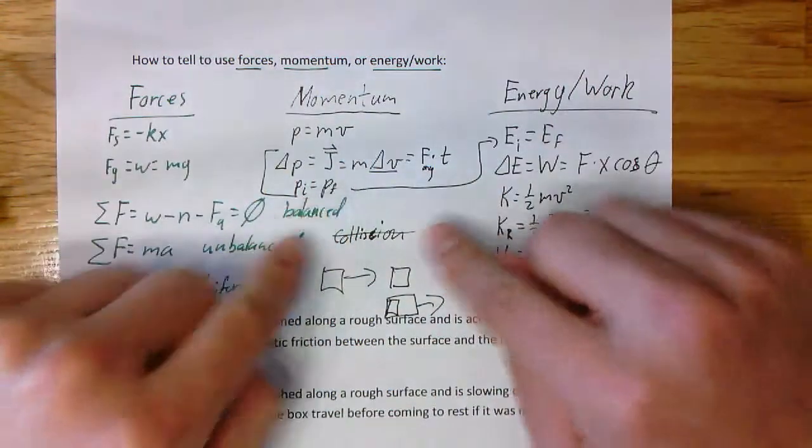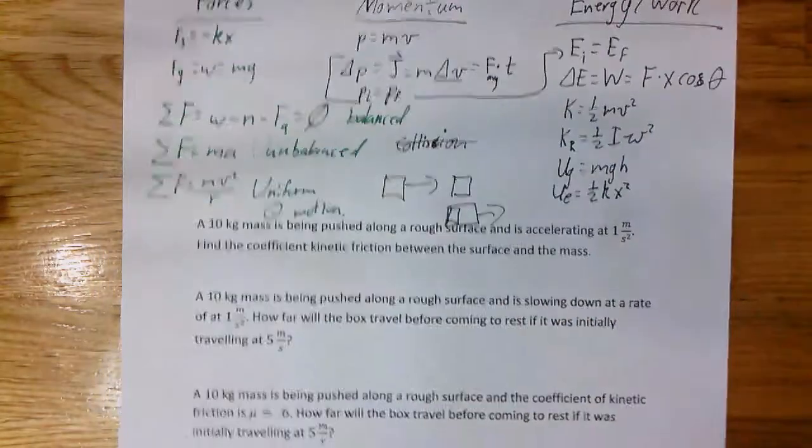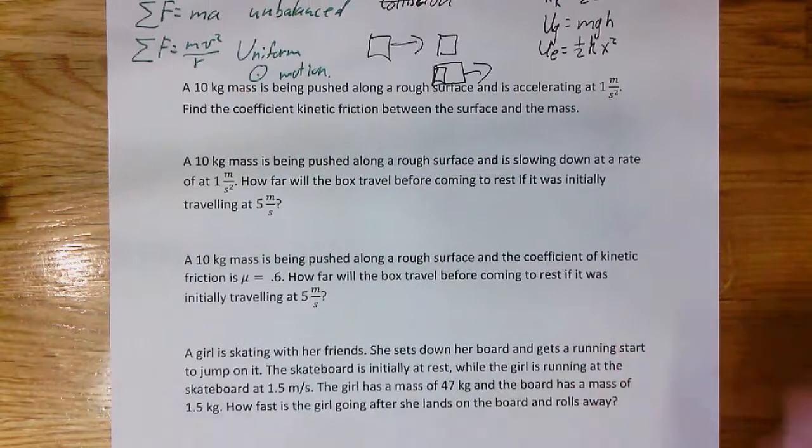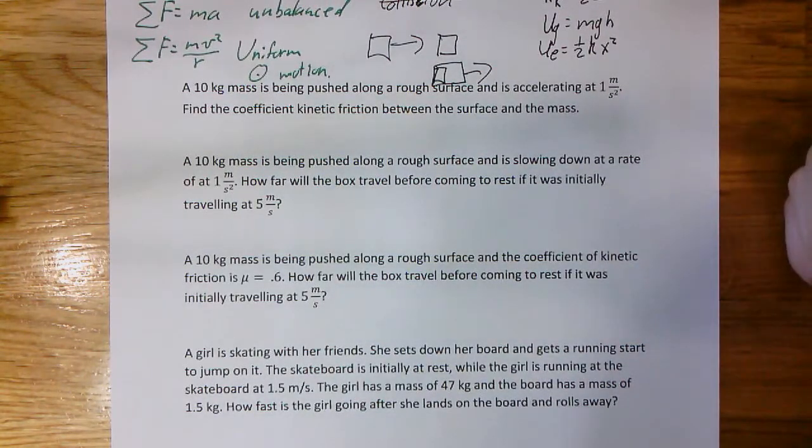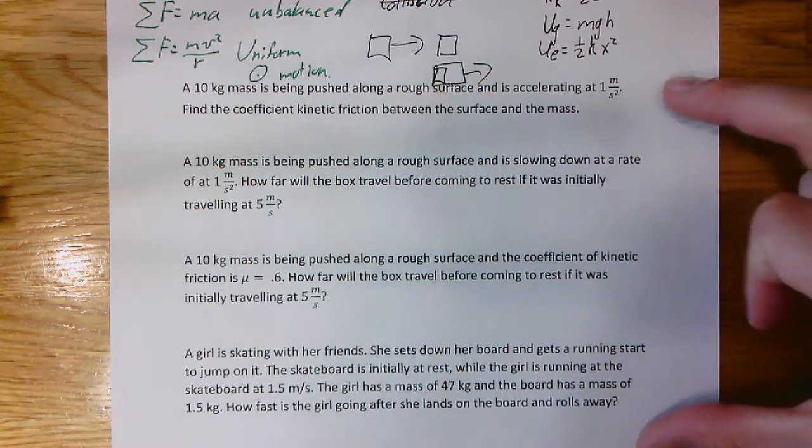Okay, and we'll look at some of these. Okay, all right. So what you guys are going to do for homework, I'm going to post this so that you guys have them. But what you're going to do for homework is you're going to solve these 4 problems.